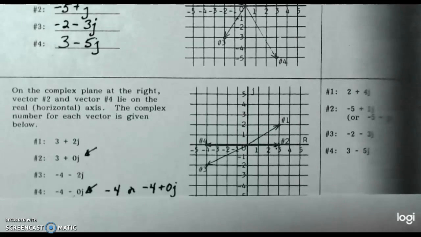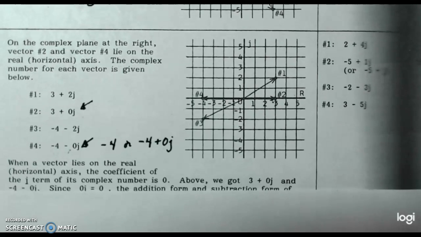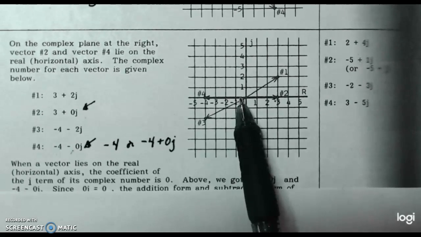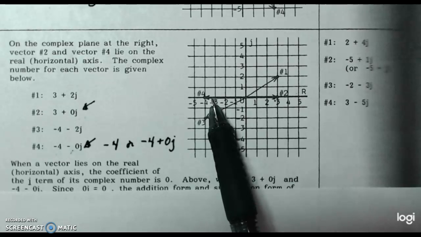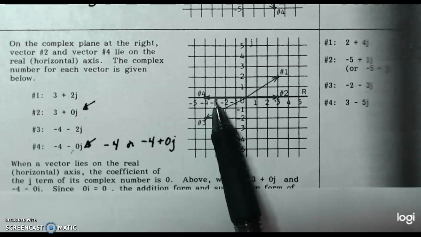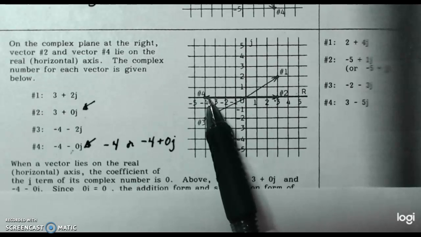I would like to point out, as in number 13, that you can have vectors that lie on an axis. And it should be kind of intuitive here. If the vector lies on the horizontal axis, it has only a real component, and the imaginary multiplier is 0. So for example, let's look at vector number 2.